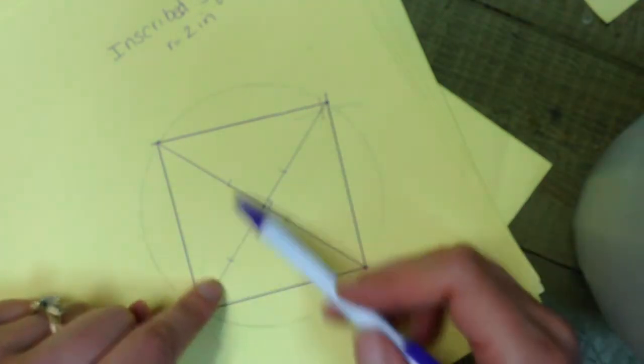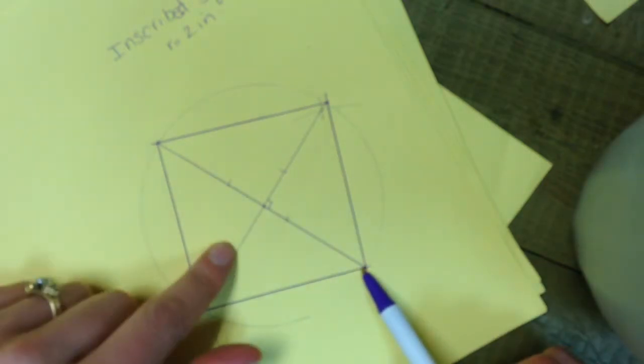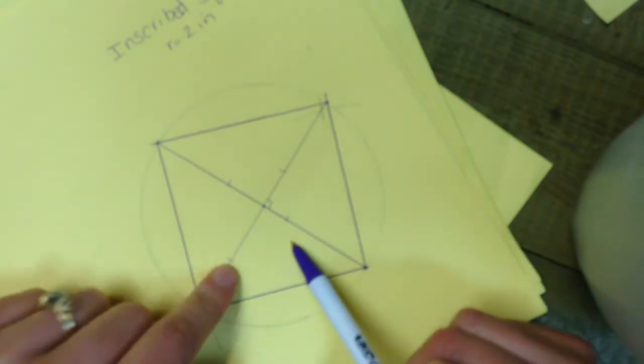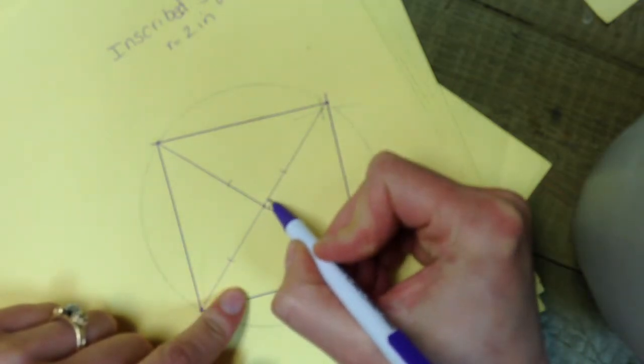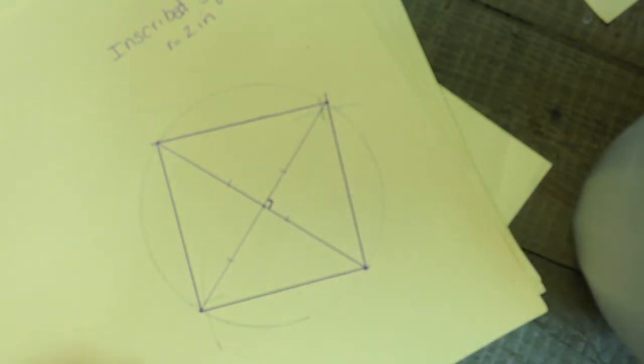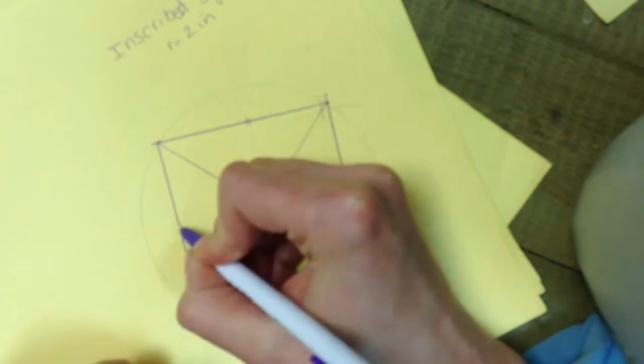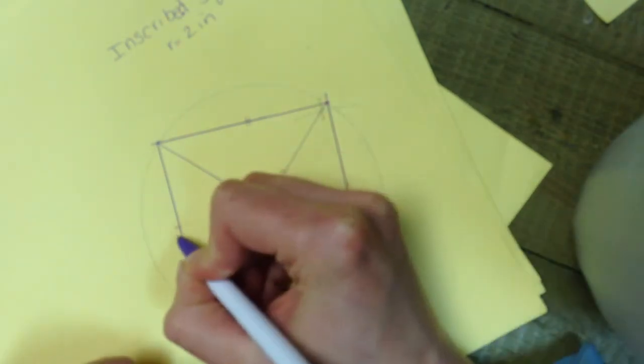And then the diagonals are congruent because they're diameters. They bisect each other because we created a bisector. They're perpendicular, which will create then a square. So all of the sides of our square are congruent.